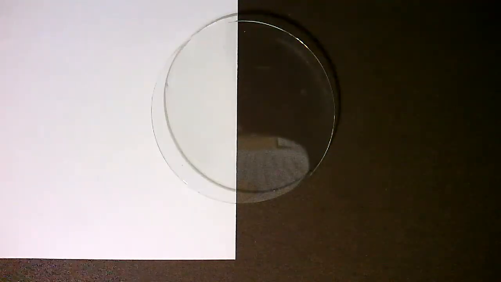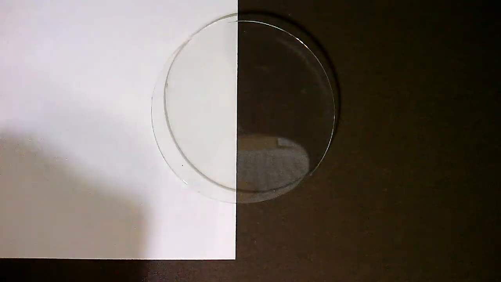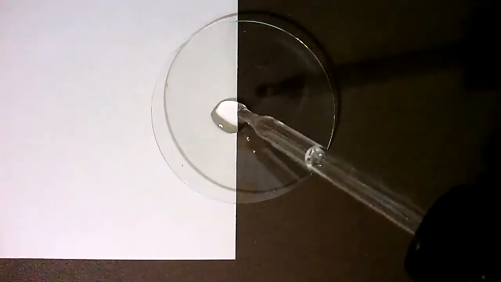Demonstration 7. Calcium chloride and sodium phosphate.